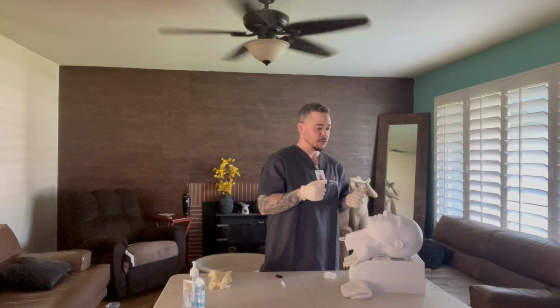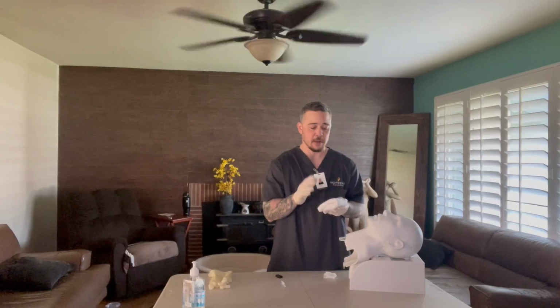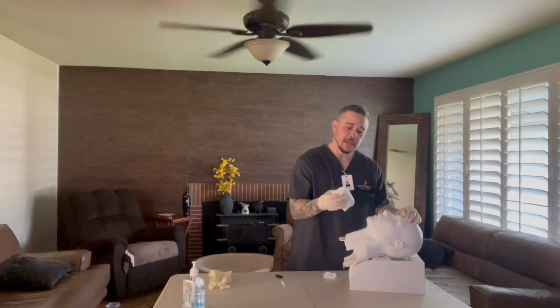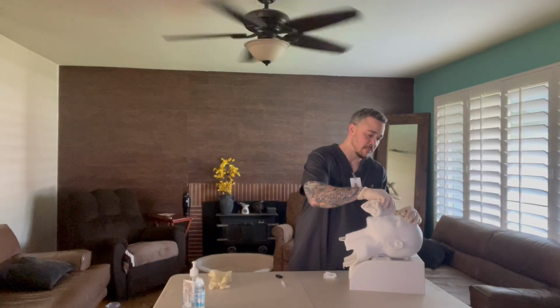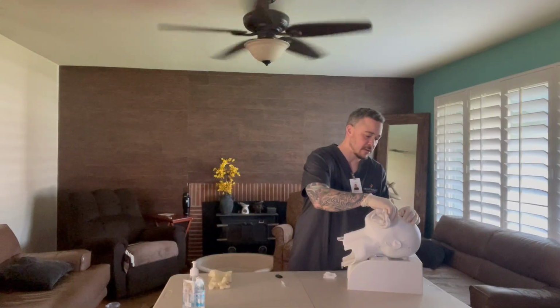Okay, so what I'm going to do is assess the patient's eyes. What I want to look for is any drainage or crusting in their eyes, and if so, I'm going to have my rag here, and I'm going to make sure there's warm water on the rag, and I'm going to place my hand on the patient's forehead gently and take the warm portion of the rag and start from the inner canthus to the outer canthus.